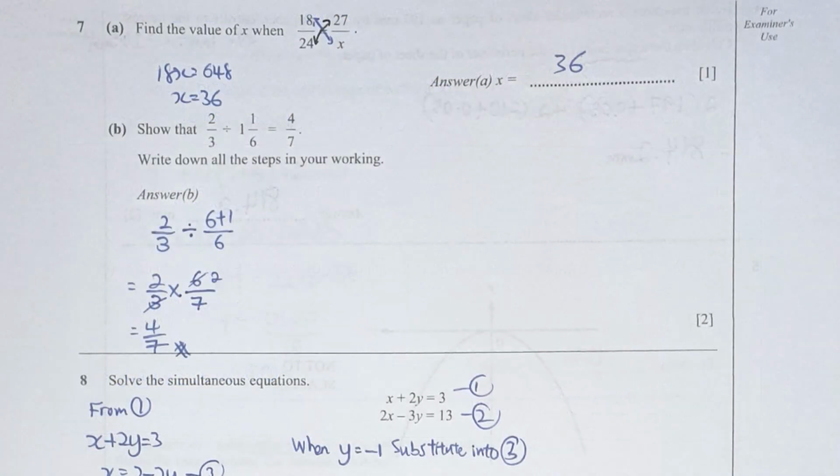Question 7. Okay, since the equal sign is at the center, I cross multiply them and identify my x value as 36. As for section B, I change the divide into multiply. Okay, and the 1 over 6 into 6 over 1. So after the calculation, you should be able to prove it as 4 over 7.